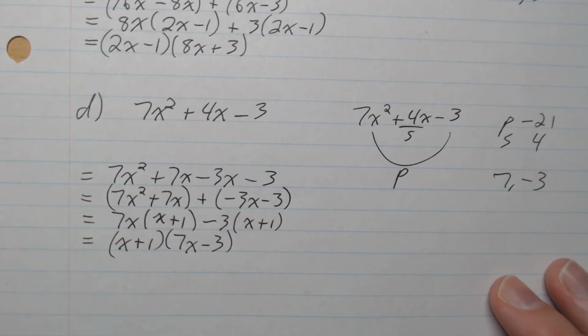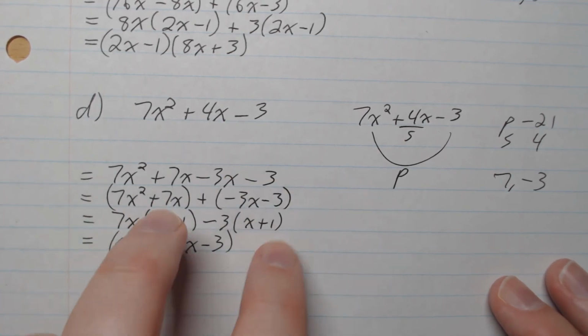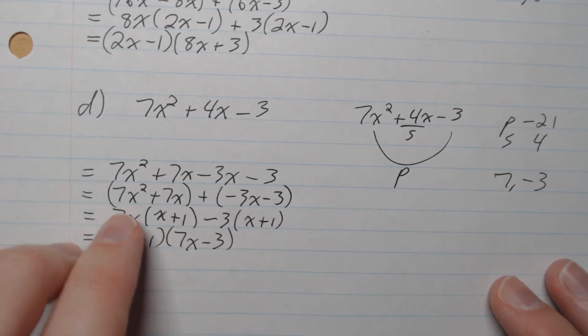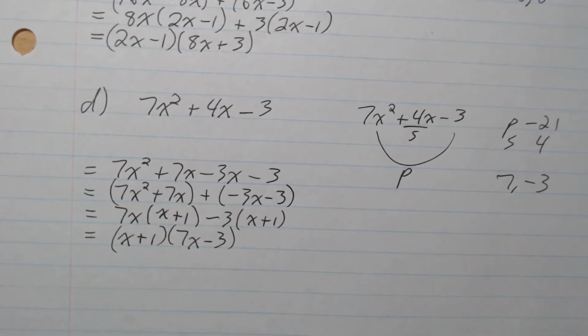7x in common, factor that. Negative 3 in common, factor that. X plus 1 in common, factor that. What remains is 7x minus 3 as such.